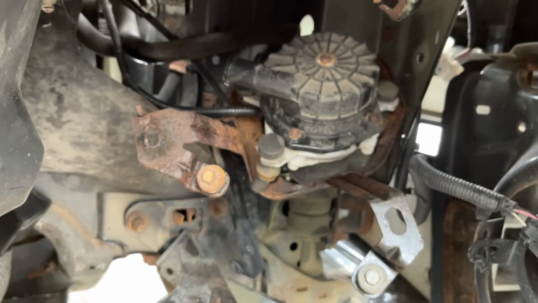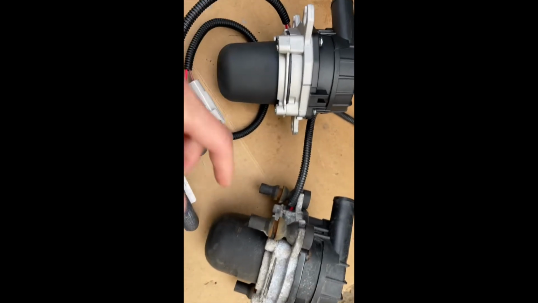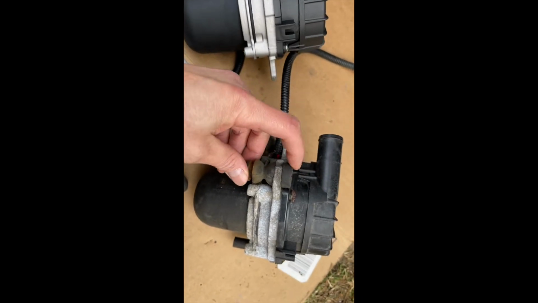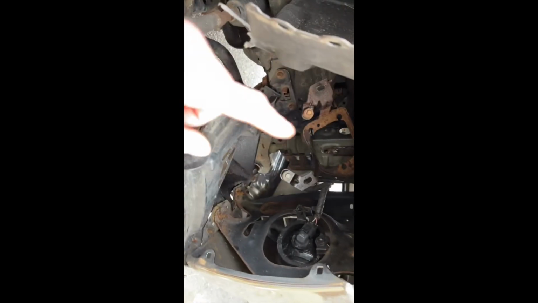All right, I'll put this all back together. Let's just do the reverse of what we just did. So these things just pop off on that mounting bracket up there. See those holes right there?